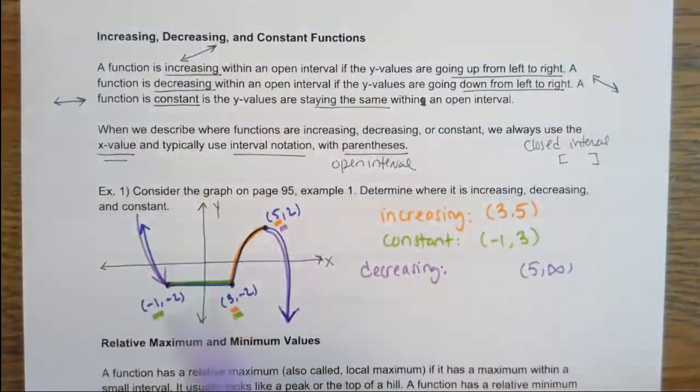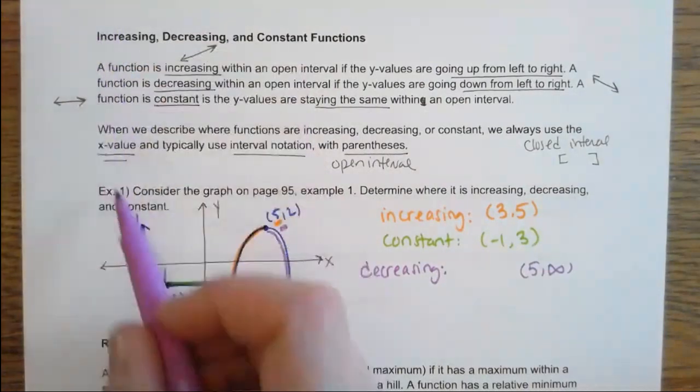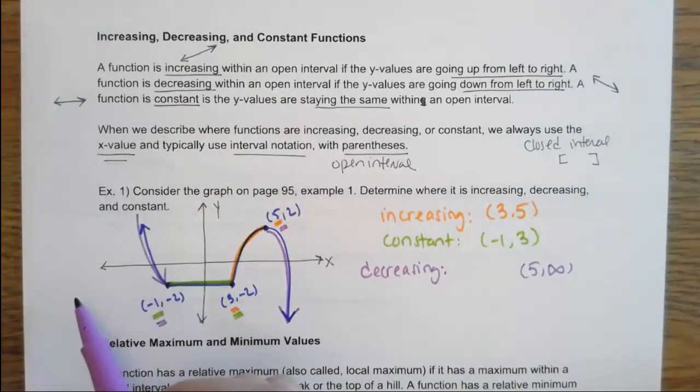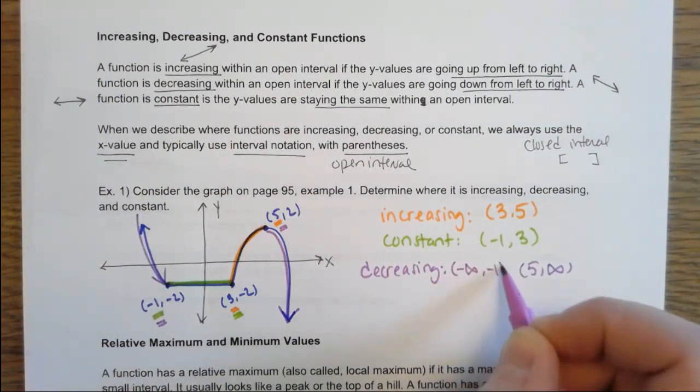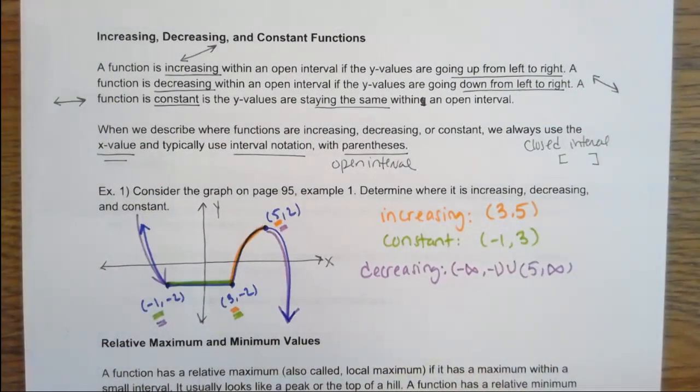And it stops going down at -1, and then it has the same trend for the whole left side of the graph, going off to negative infinity. So we're decreasing from negative infinity to -1, and then like we've done before with interval notation, we can put that union symbol in between our two intervals.